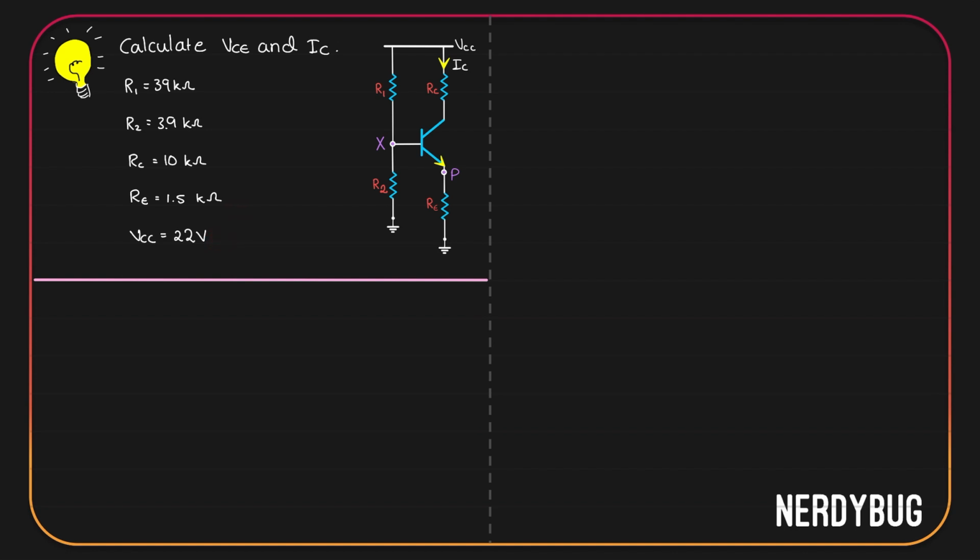Before we solve this, let me explain something else to you. You can see R1 is 39 kilo ohm and R2 is 3.9 kilo ohm. R1 is 10 times R2. Is it intentional or just a coincidence? Well, R1 being exactly 10 times of R2 is not important, but R1 being significantly larger than R2 is important.